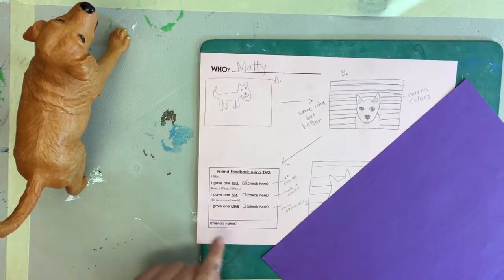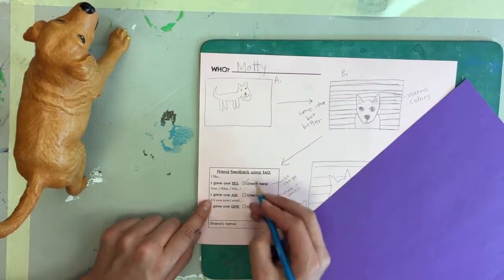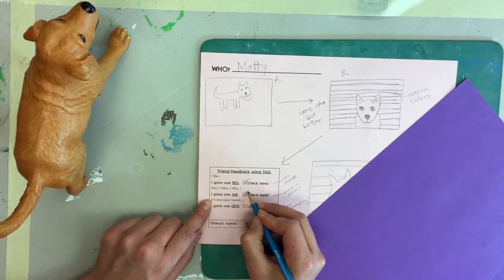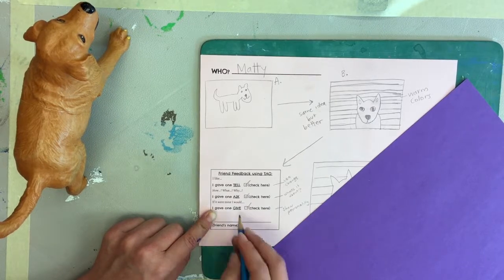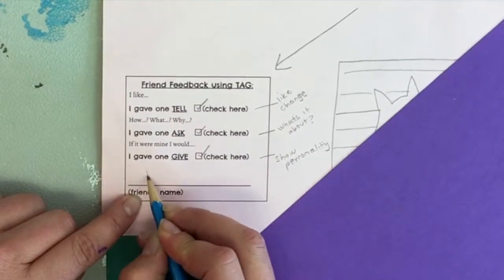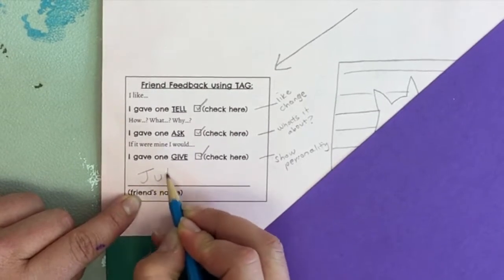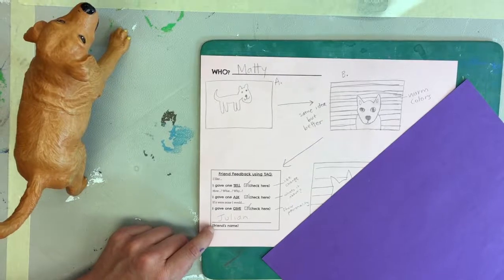So your friend who gives you feedback, once they give one tell, one ask, and one give, is going to write their name here. I'll pretend that my friend Julian gave me feedback, and Julian would write his name there.